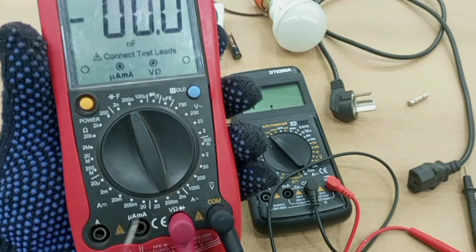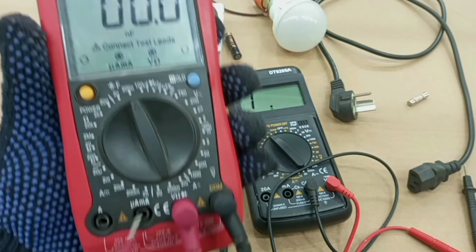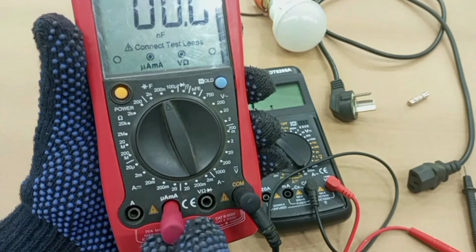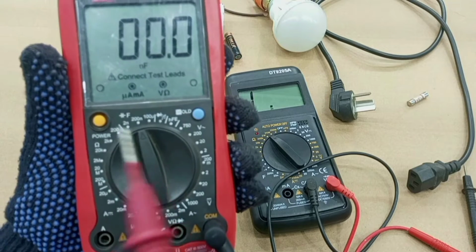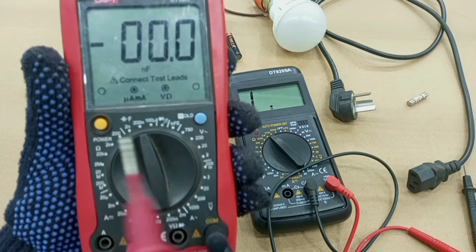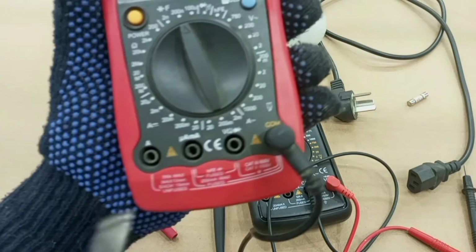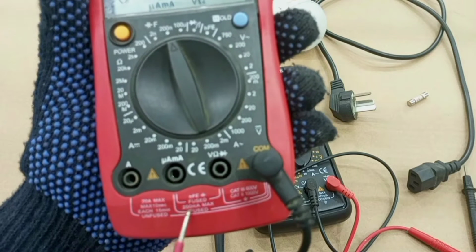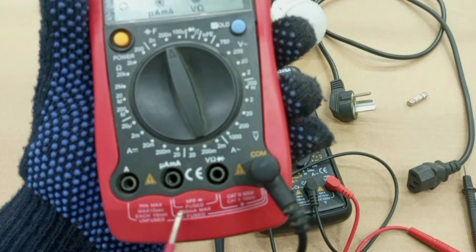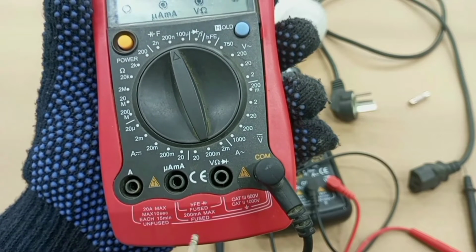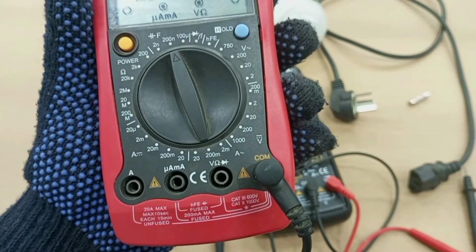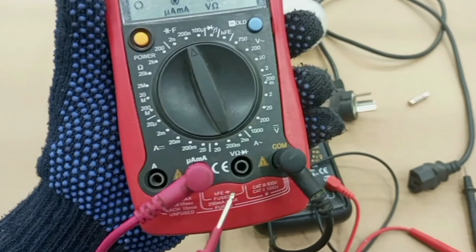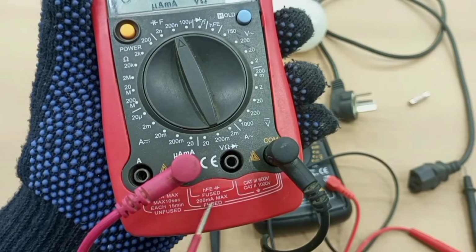If you are taking a measurement of current and the amount of current that is being measured is very small, then this red lead will be plugged here for you to get the accurate amount of current that you want to measure. Now, when using this port, you must make sure that the current you are measuring is not more than 200 milliamp. 200 milliamp is 0.2 amps. So when your red probe is plugged into this slot, whatever current you are measuring should not be more than 200 milliamp.